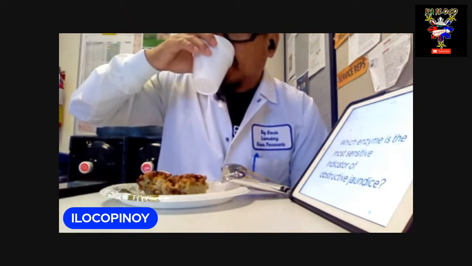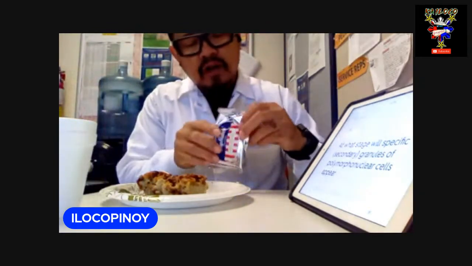Which do a low platelet count and normal bleeding time indicate? Autoimmune thrombocytopenia. Which enzyme is the most sensitive indicator of obstructive jaundice? Alkaline phosphatase. At what stage will specific granules of polymorphonuclear cells appear? Myelocytes.